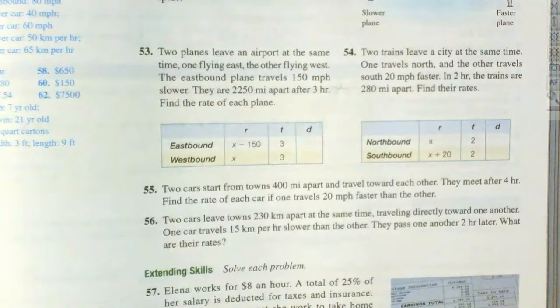Two cars start from towns that are 400 miles apart, and they travel towards each other, and they meet in 4 hours. Find the rate of each car if one travels 20 miles per hour faster than the other. So when I read this question, it says, two cars start from towns that are 400 miles apart.